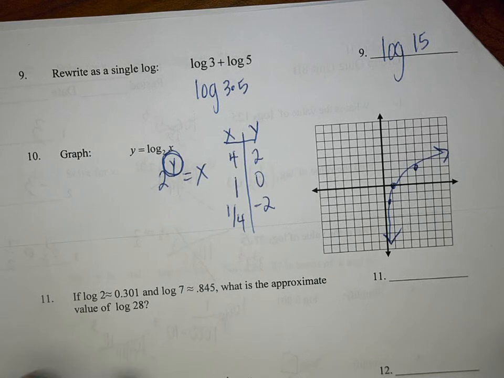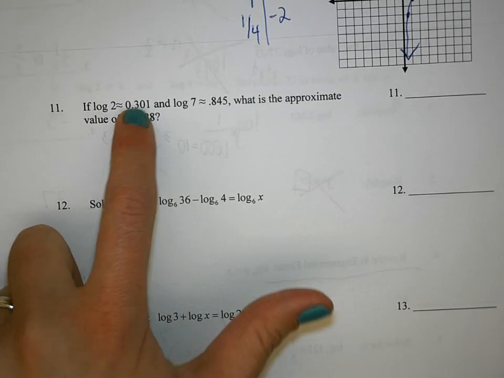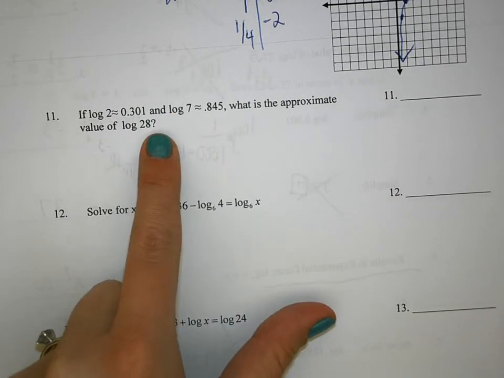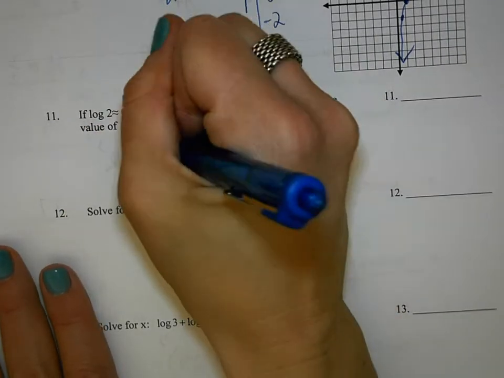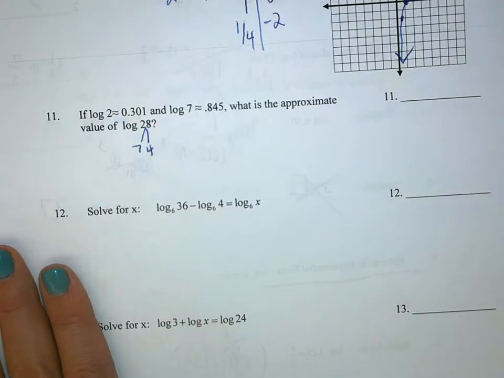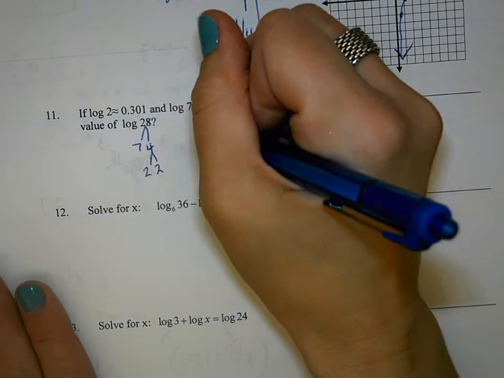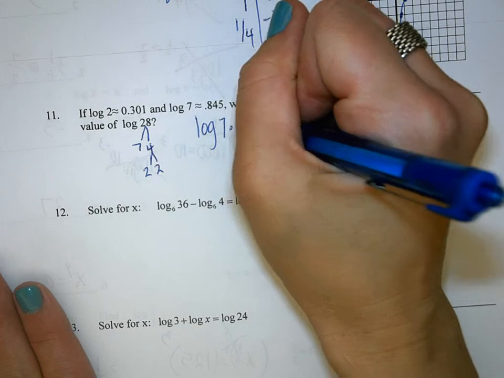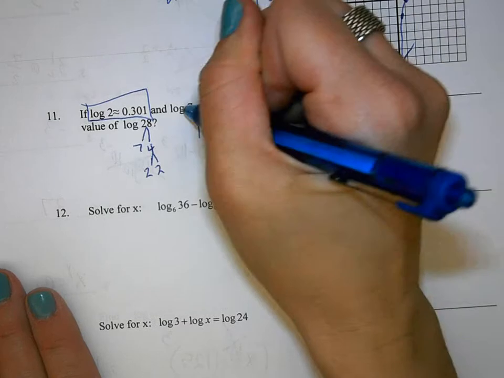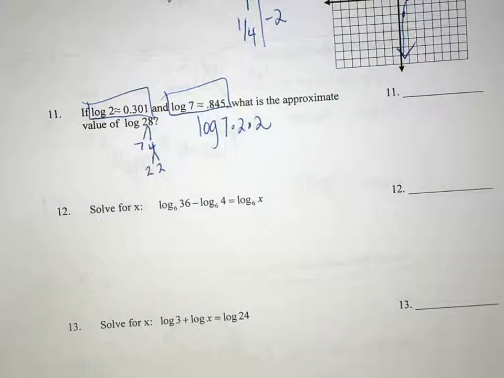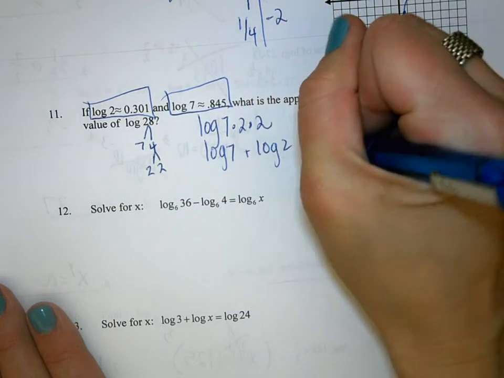Yep. Okay. 11. This is the one that a lot of people missed on the test right here. So it says log 2 equals this, log 7 equals this. What is the approximate value of log of 28? So how can I make 28 with 2 and 7? Good, because this is really 7 times 4, right? And then 4 is really 2 and 2. So there's a few ways you could write this out, but if you wanted to, you could write this as log of 7 times 2 times 2, right? And then when we separate those to put them in terms of just log 2 and log 7, what do I end up doing with the multiplication? It changes to adding. So that means I end up with log 7 plus log 2 plus log 2.